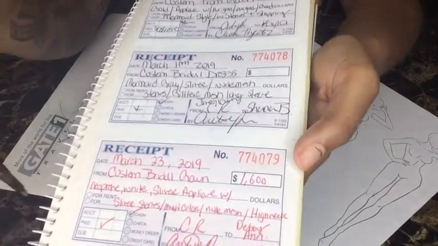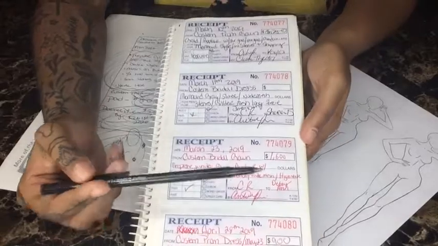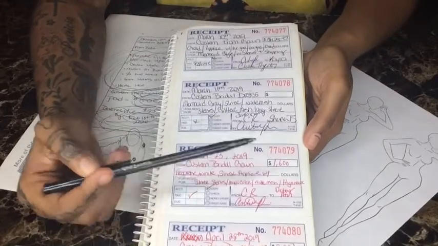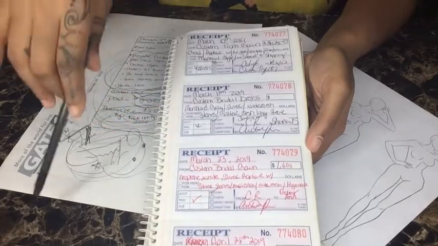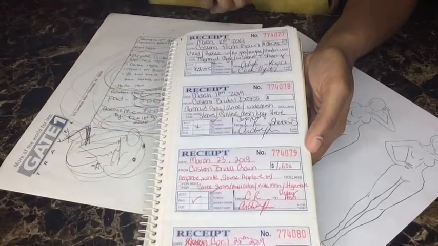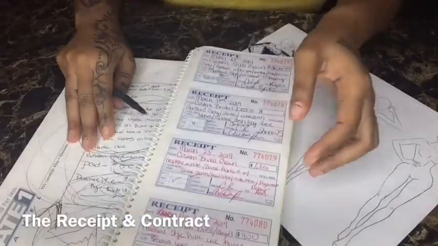And again, my client signs the receipt, but also my client and their parent signs the contract. So I have two legal documents, which is the receipt, that's proof, and the contract, that's proof.